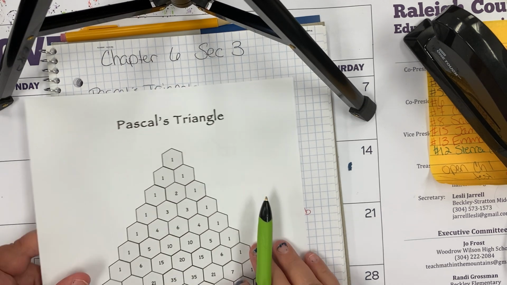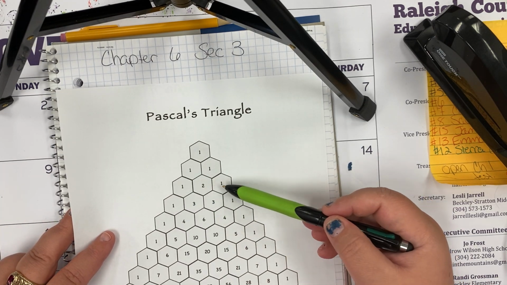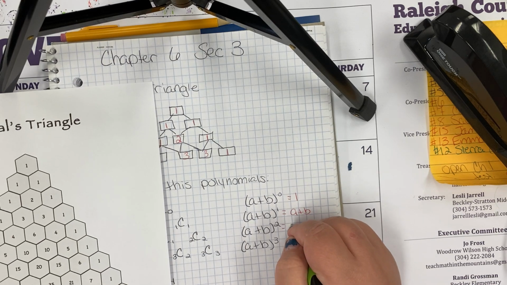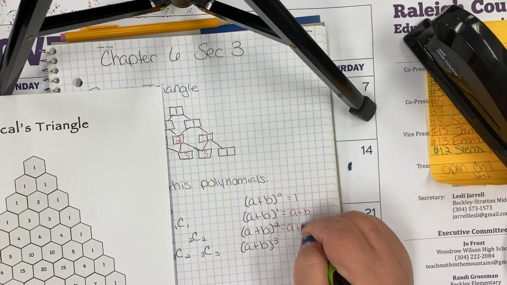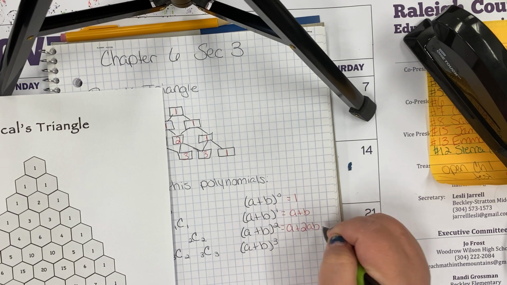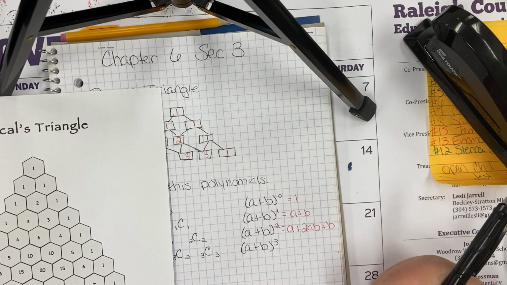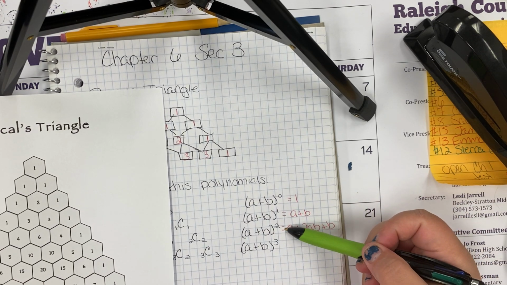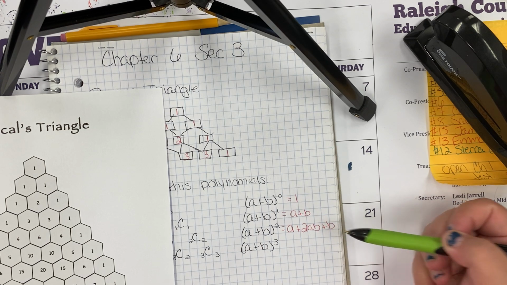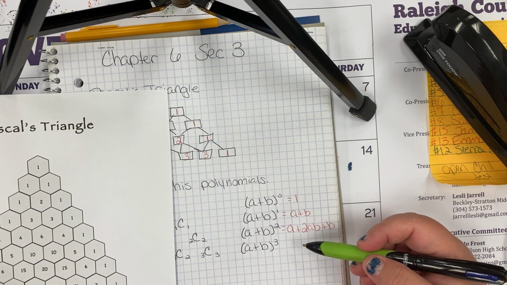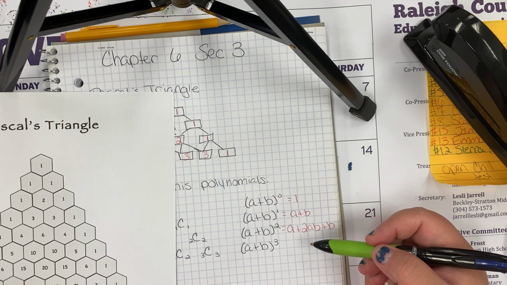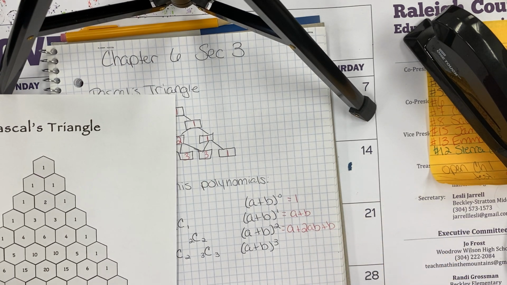So I'm going to look at my numbers for row 3. I have a 1, a 2, and a 1. So a is going to be by itself. It's not going to have any coefficient. Then you're going to have 2ab, and then b is going to be by itself. It's not going to have any coefficient. So 1, 2, 1.